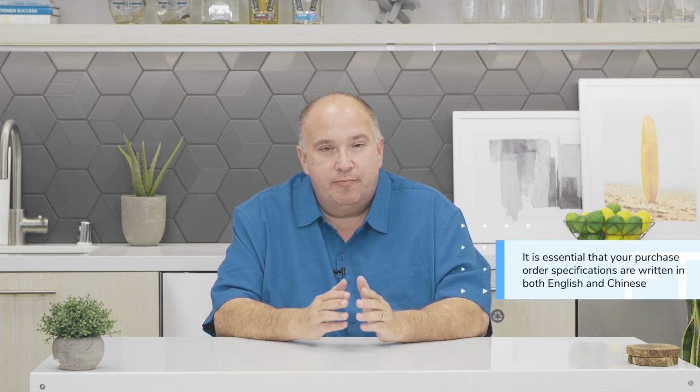It needs to be in simplified Chinese and English. Any of the main specifications you need to have both in English and in Chinese. You need to make sure it matches the PI. Whatever the factory sent you, make sure it matches that as far as pricing and specifications. And then you can add your own specifications to it. For example, whatever the payment terms are, you're going to add that.